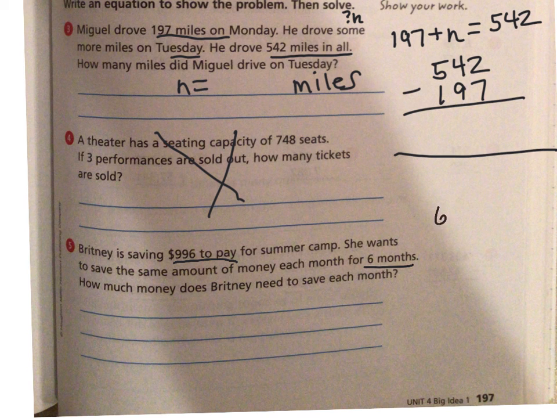I'm going to put my big number under the house to figure out how much she needs to save each month. Okay, I'm not going to start that one for you. I want you to do it on your own. Okay. You know how to do it. How many 6s go into 9? And then start with your division problem. And also remember your steps: divide, multiply, subtract, check, and bring down.